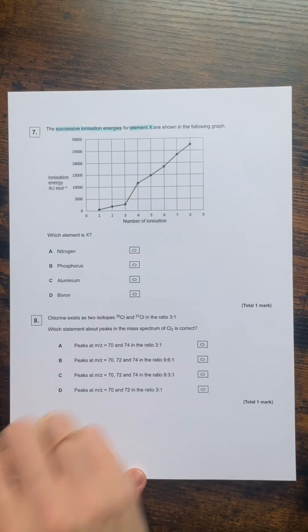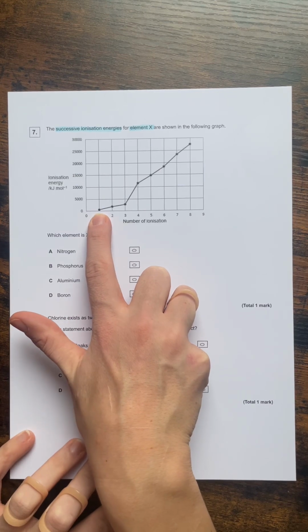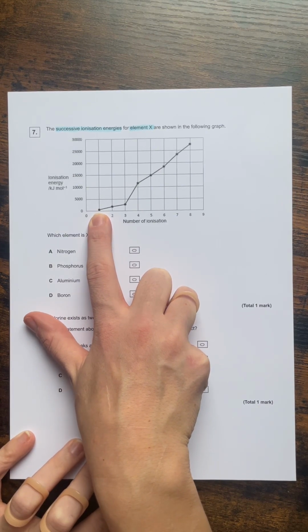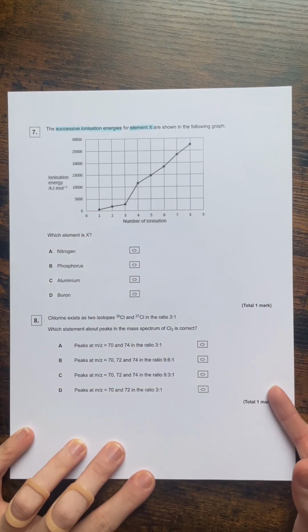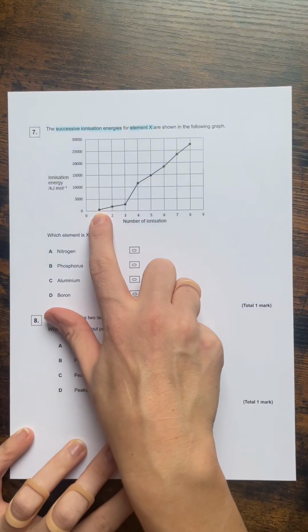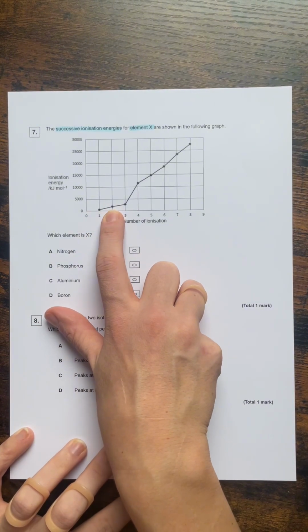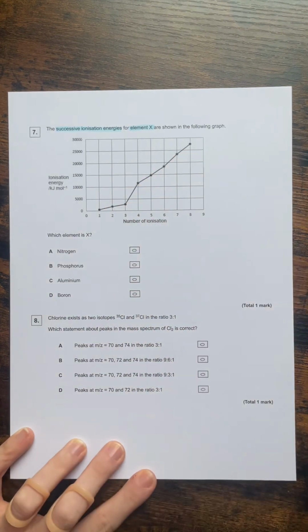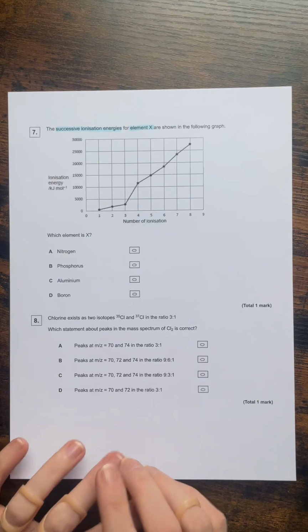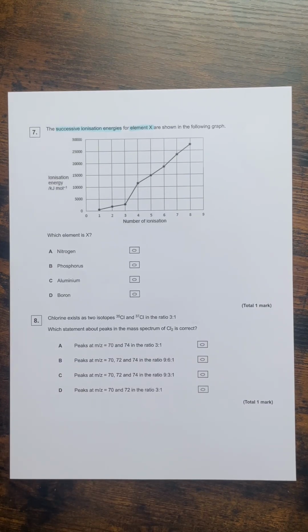And what we can see is the amount of energy needed to remove the first one, not that large, but still energy will be needed to take that electron away because it's going to be held by the protons in the nucleus. When it comes to removing the second one, we need slightly more energy, and we need more energy for every single electron we remove. And that is based on the fact that if we're removing an electron, the proton number stays the same, and therefore the same number of protons are then attracting fewer electrons.